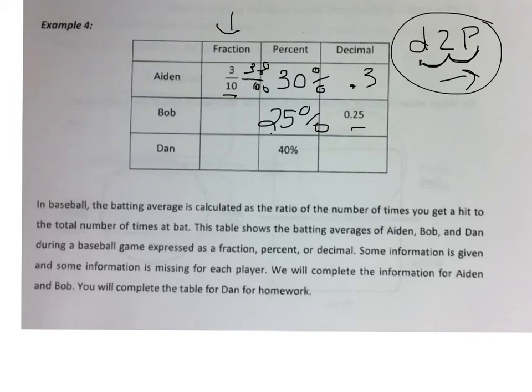Going to a fraction. So I'm at a percent and I want to go to a fraction. I should just write down what it means. 25% means 25 out of 100. And all I have to do is reduce it. I could divide the top and bottom by 25. It gives me 1/4. We do want those fractions in reduced form.